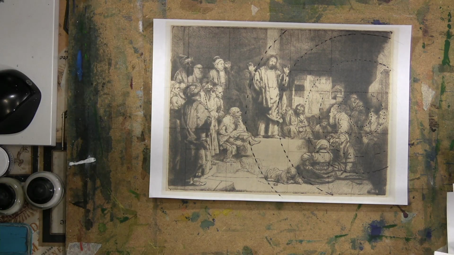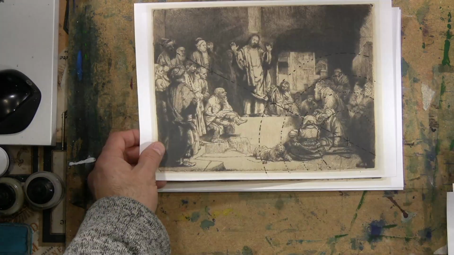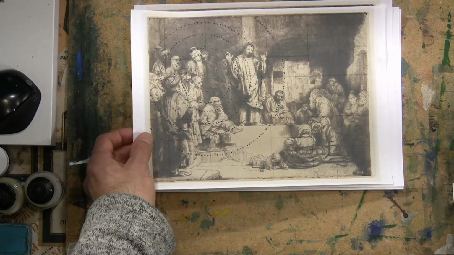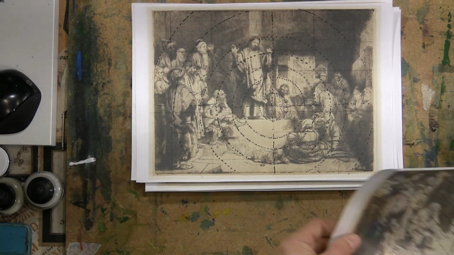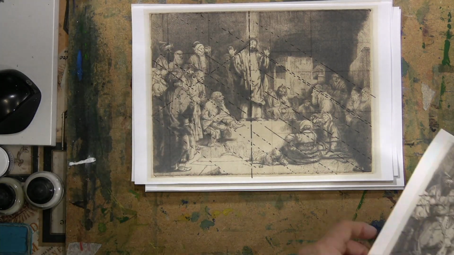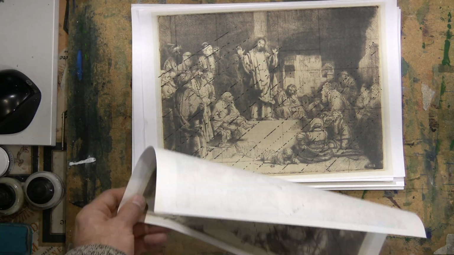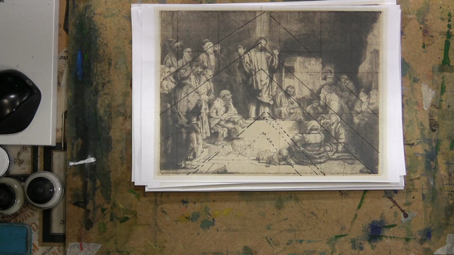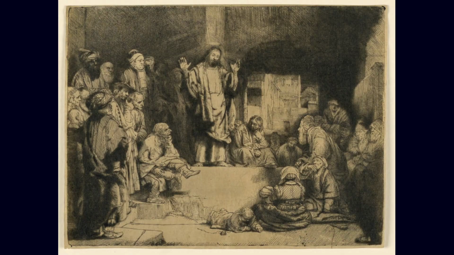So when we go back through, we have 1, 2, 3, 4, 5 different circulating points. We have slanted diagonal points, and pyramidal, to make this rather wonderful painting.